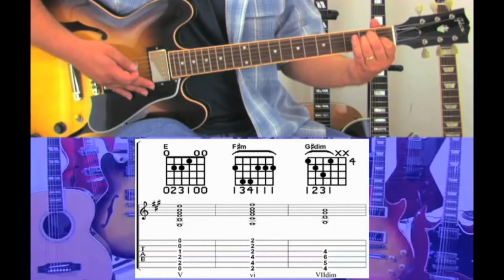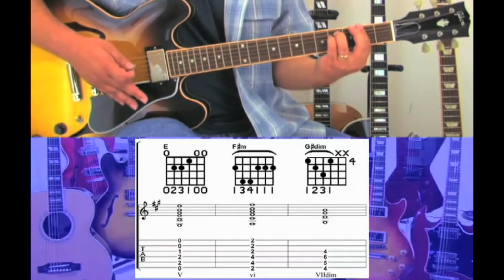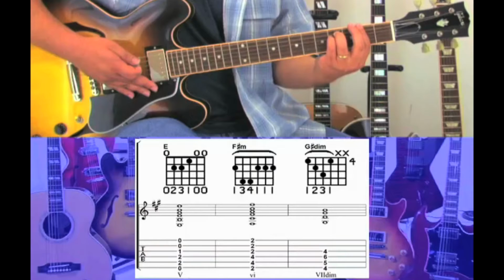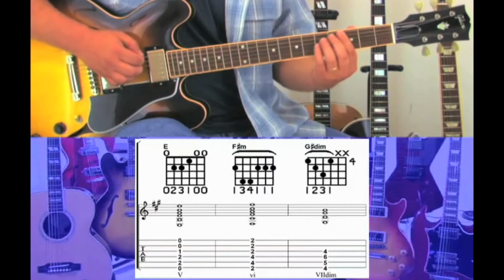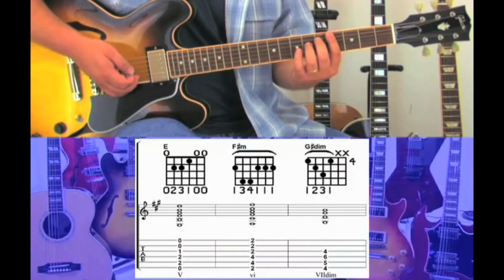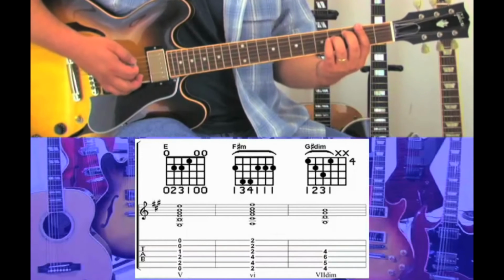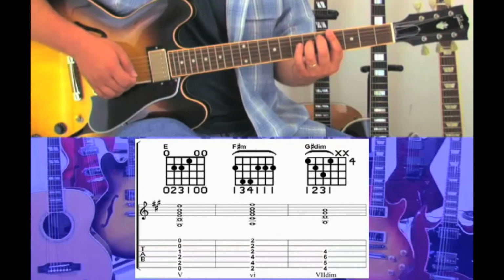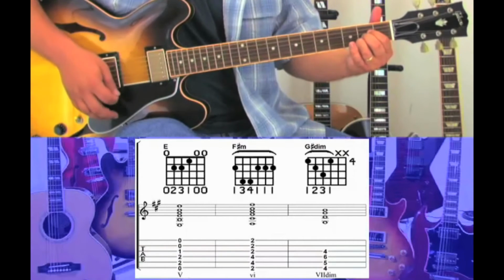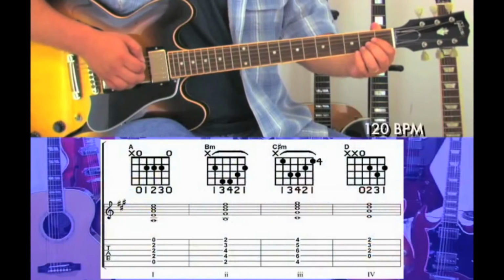The 6th or relative minor chord is F sharp minor. The major 7th chord is G sharp diminished. This is the same shape as the F sharp diminished from the key of D, but it's played 2 frets higher. One, two, three, four.